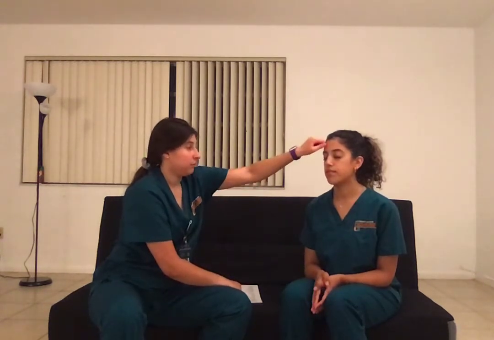Great. Now we're going to move on to cranial nerve 5, which is the trigeminal, which is both motor and sensory. So I'm going to do this by doing the cotton wisp test. I'm going to have her, with her eyes open, I'm going to put the cotton wisp on 3 spots on her head, here, here, and here, and then I'm going to have her close her eyes, and I'm going to put them there, and I'm going to have her point to the area where I touched.